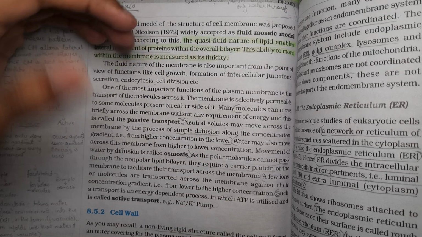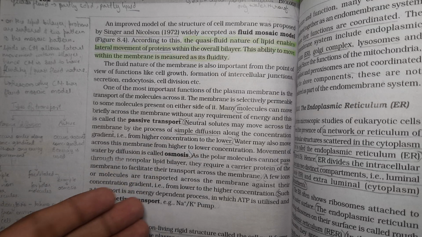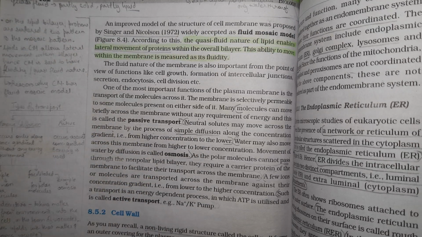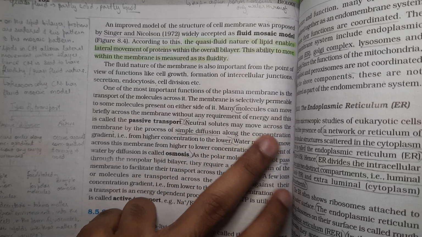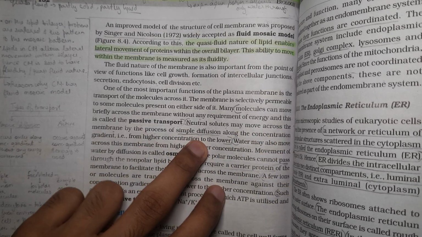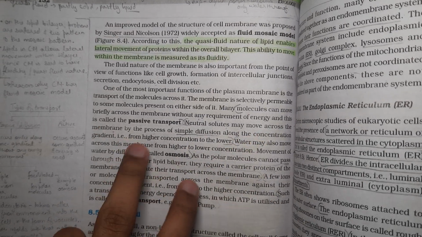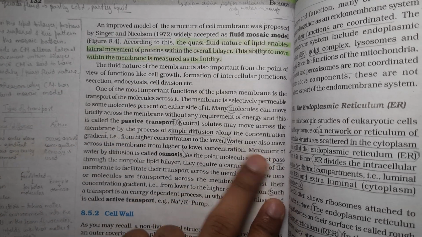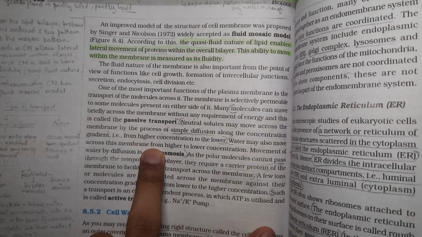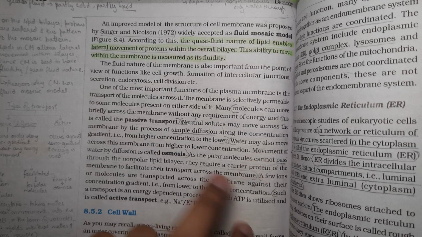Why? Because the lipid part will allow the non-polar parts to come in, because lipid parts themselves are non-polar. So non-polar will allow non-polar. So they will allow neutral and non-polar compounds. So neutral solutes may move across the membrane by the process of simple diffusion along the concentration gradient. Now what does along the concentration gradient mean? Meaning from higher concentration to lower concentration, these neutral solutes can pass across the cell membrane. Water may also move across the cell membrane from higher concentration to lower concentration. The movement of water by diffusion is called osmosis.